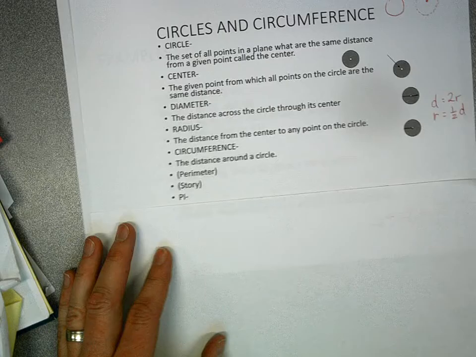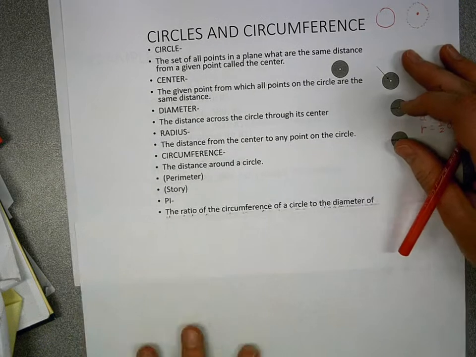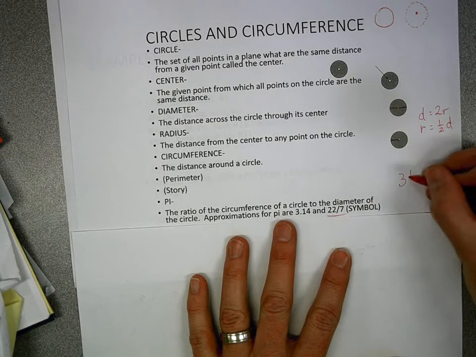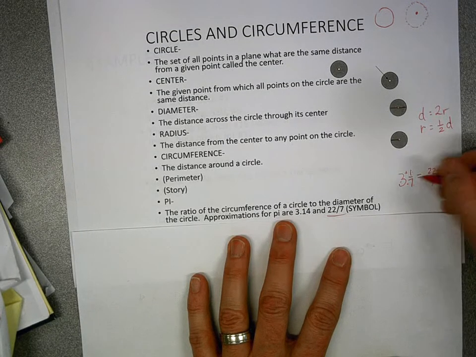Let's take a look at our very last word in our vocab, and that is the word pi. Everyone? Pi. Here's what your book calls it: the ratio of the circumference of a circle to the diameter of the circle. It says approximations for pi are 3.14 and 22/7. You might be wondering about 22/7. Take a look: 3 and 1/7, 21 plus 1 is 22. It's the improper fraction form of 3 and 1/7.